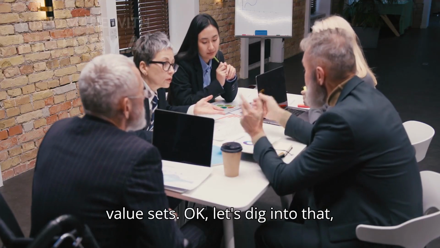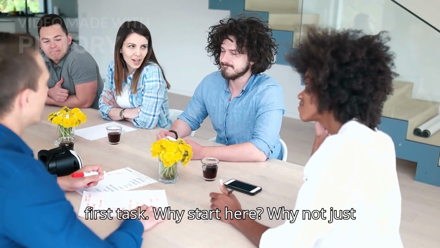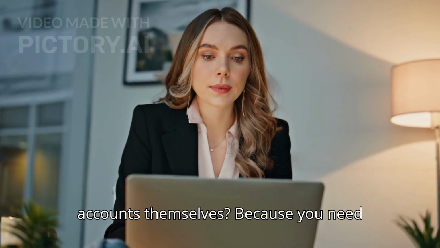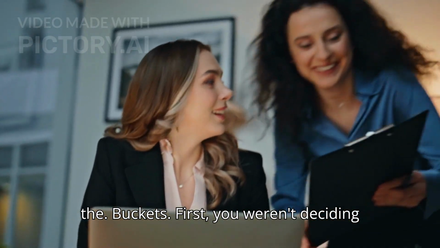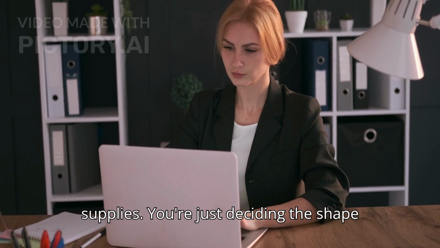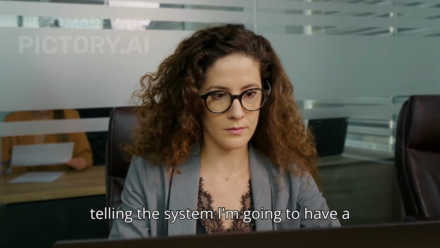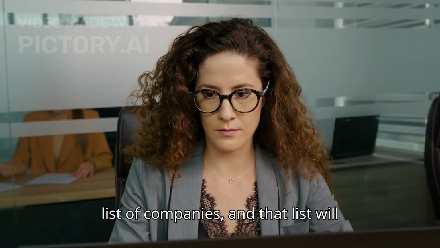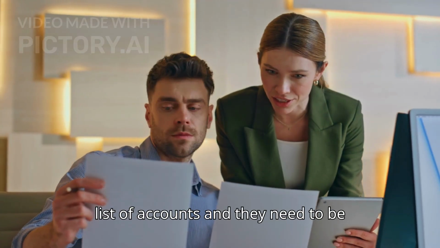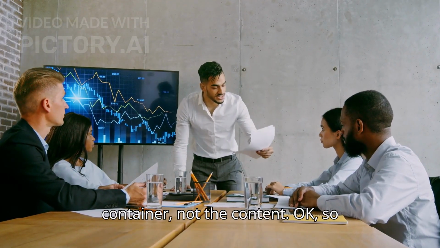Value sets. Okay, let's dig into that because in the guide, this is the very first task. Why start here? Why not just start building the accounts themselves? Because you need the buckets first. You aren't deciding what the specific accounts are yet. You're not listing cash or office supplies. You're just deciding the shape of the data. The shape? Yeah, you're telling the system, I'm going to have a list of companies and that list will look like this. Or I'm going to have a list of accounts and they need to be formatted like that. It's all about the container, not the content.